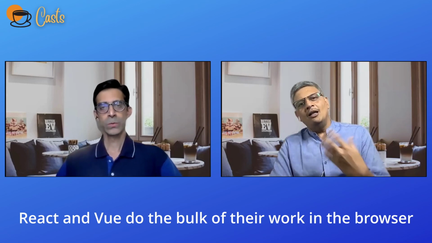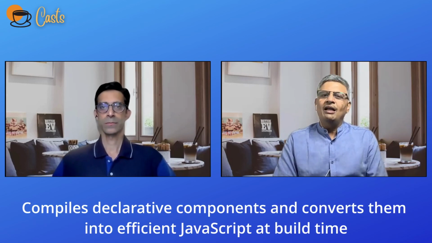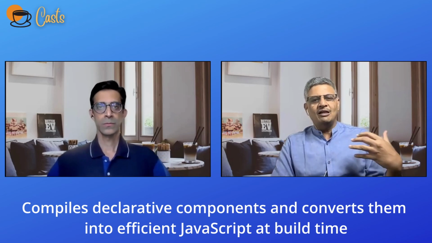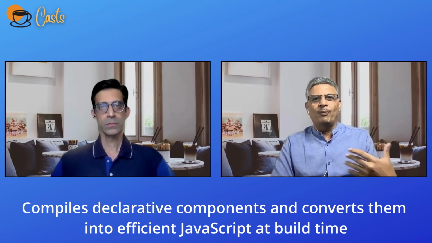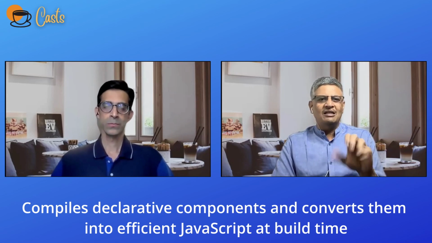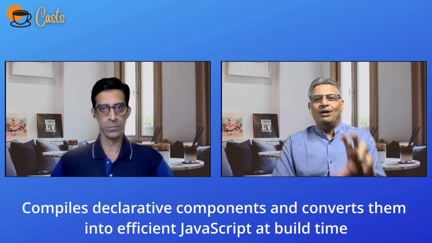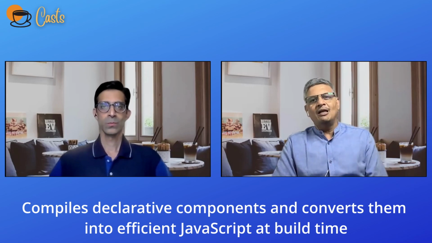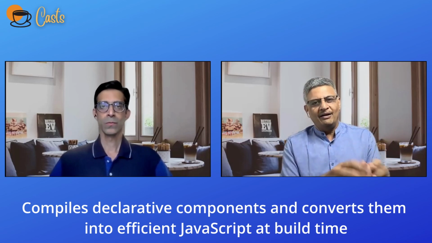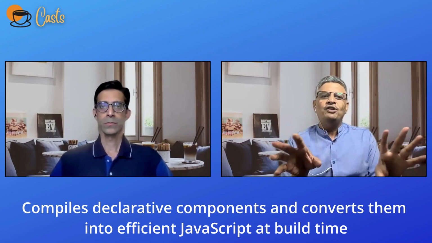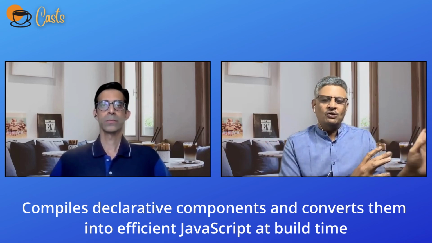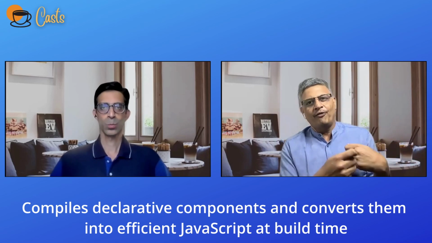But Svelte took a little different approach. Instead of having a library and then your client side code using that library for rendering or reactivity, what they do is have a step called compilation. The coding is in terms of declarative components, and those components get converted at compile time to very efficient JavaScript code, and then that JavaScript code is sent to the browser. So there is no reference library in the browser.